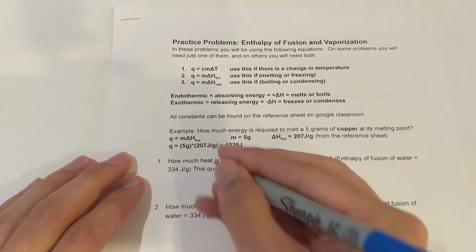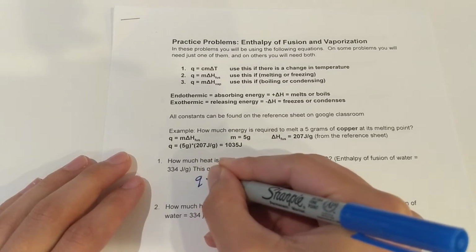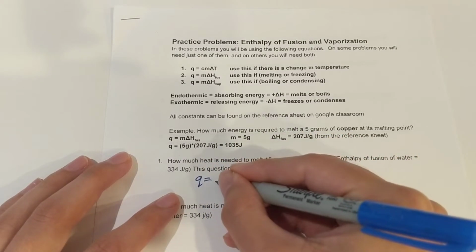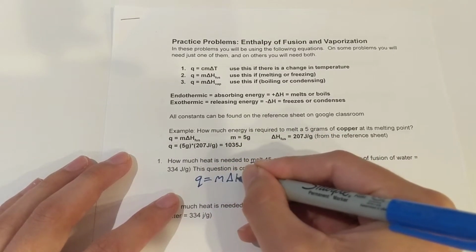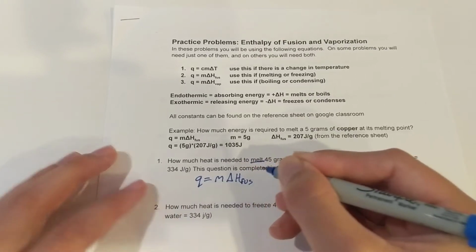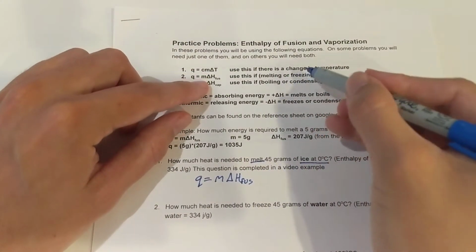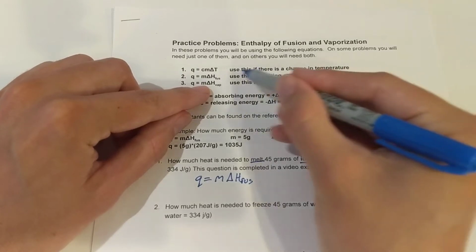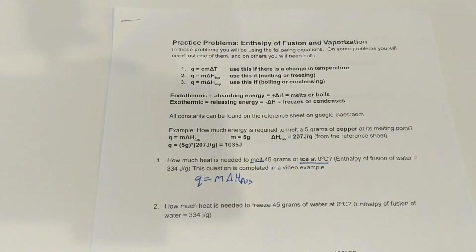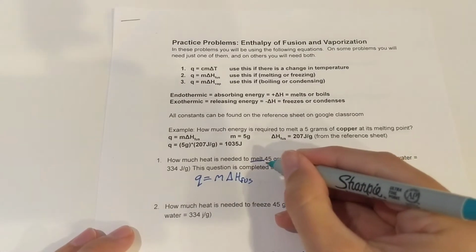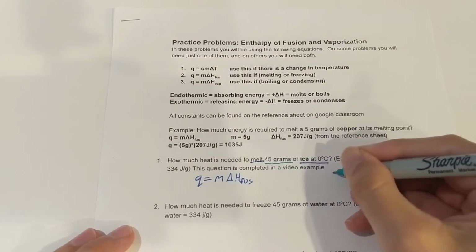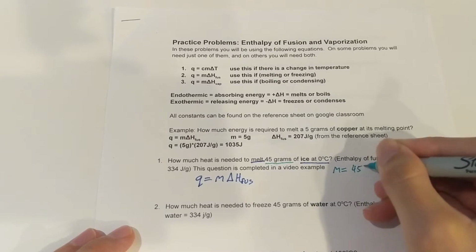And because it says melt, we're going to be using our equation, Q equals mass times enthalpy of fusion. You could also look at the top right here: if it's melting, that's enthalpy of fusion. It should be pretty easy to always find mass directly in the problem. We got 45 grams here, so mass is equal to 45 grams.